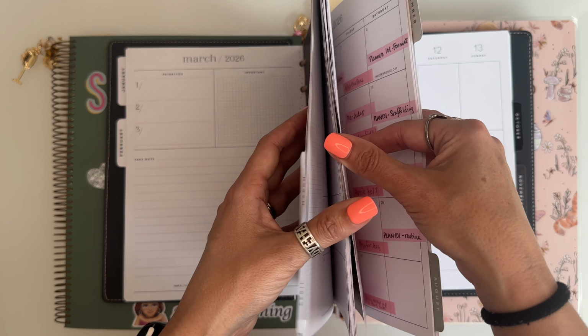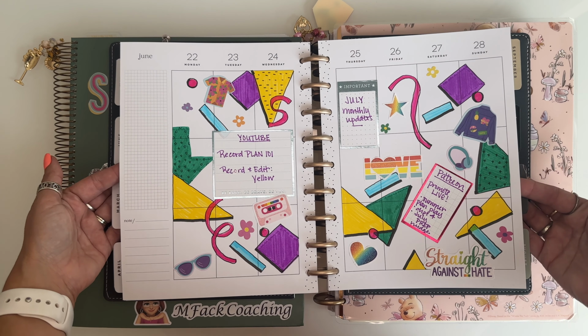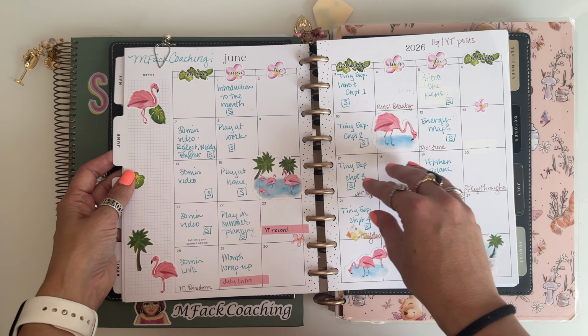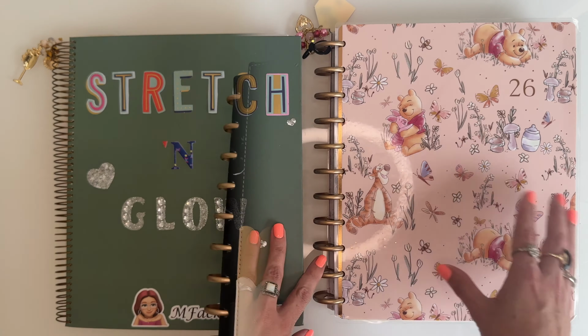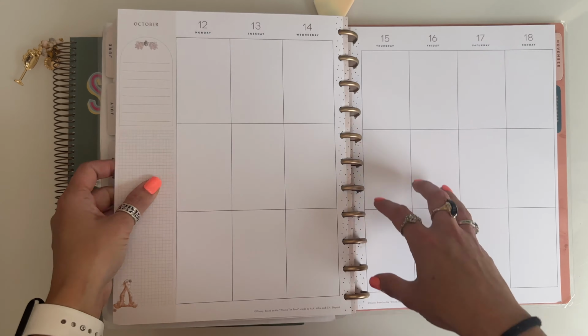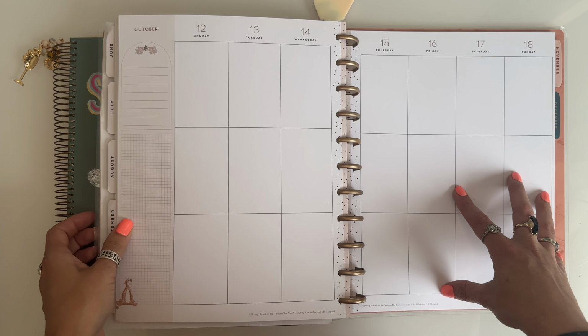Let's see, where's there we go. There's one spread there, then it has a monthly layout. And then this is a big Happy Planner with the same vertical understanding.